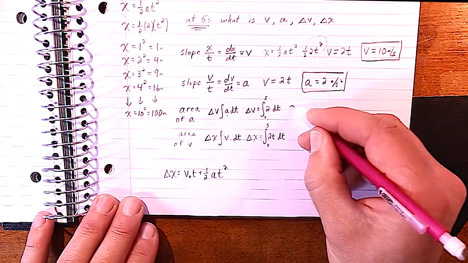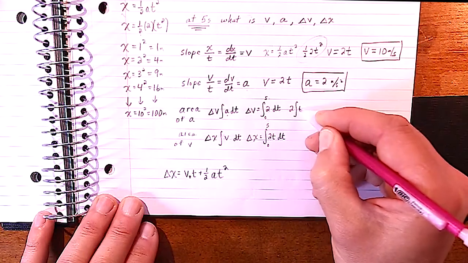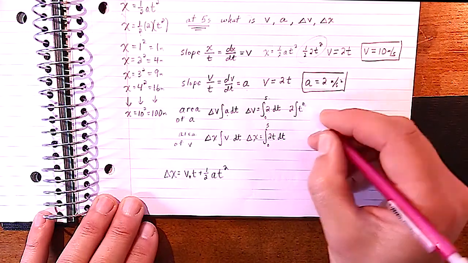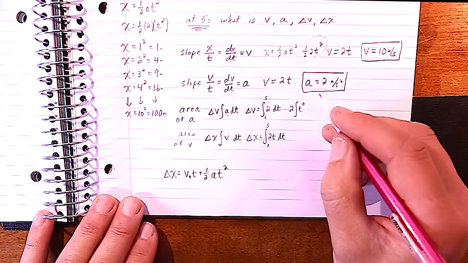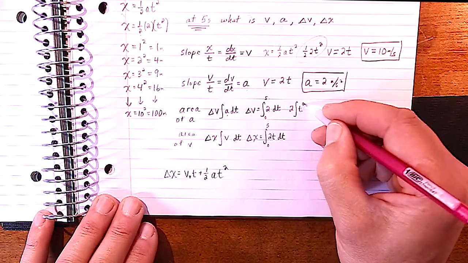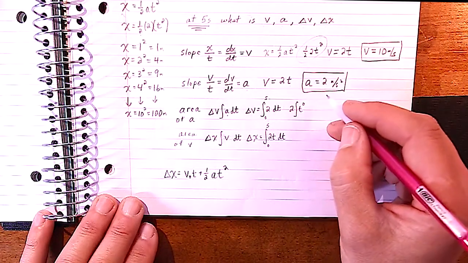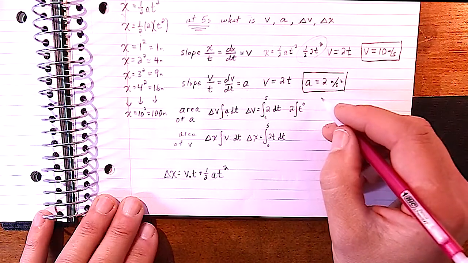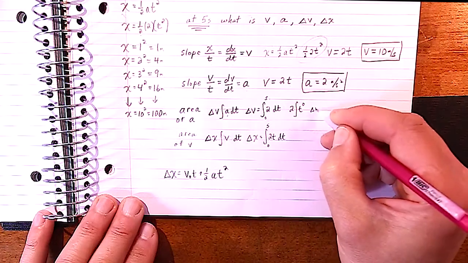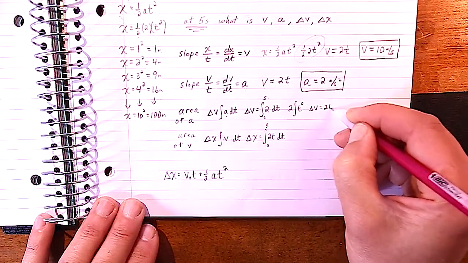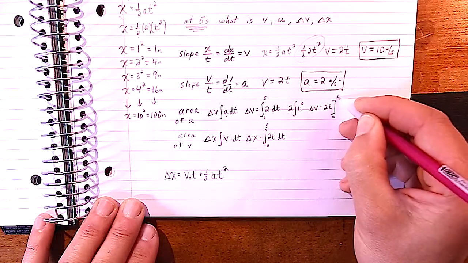Now, you might not know this if you haven't gotten this far in calculus, but that's essentially going to be 2t to the 0, because we have a t there, we're integrating on t, but it would just be the number 1. So we add 1 and divide by the new exponent. So what's that going to give us? What's the area of A? That's going to be a change in velocity of 2t. But we need to apply our bounds, our final and initial values.